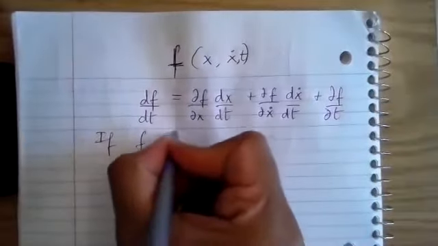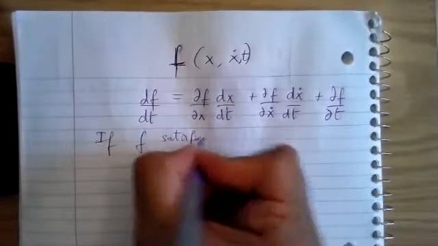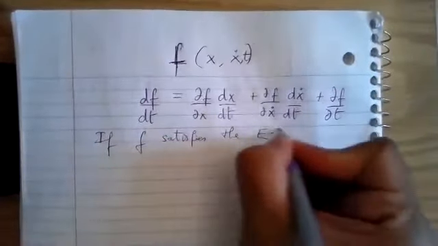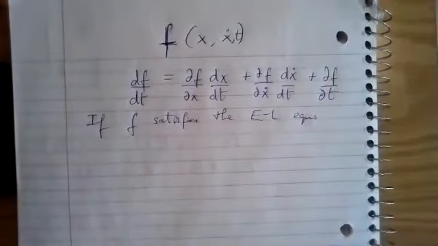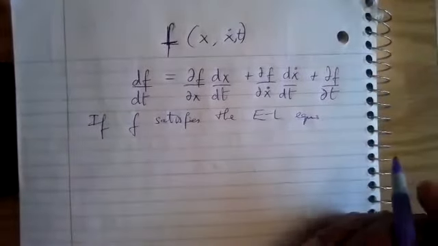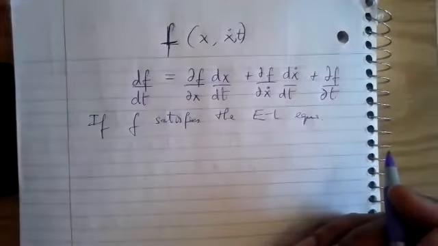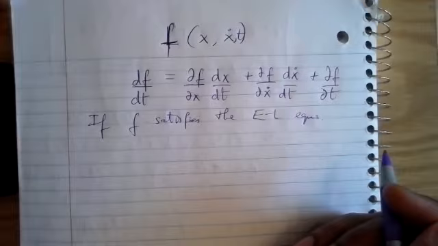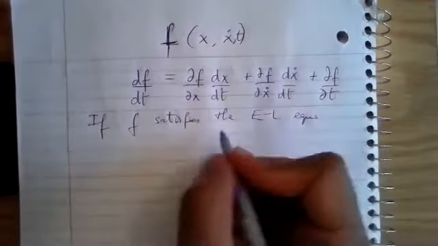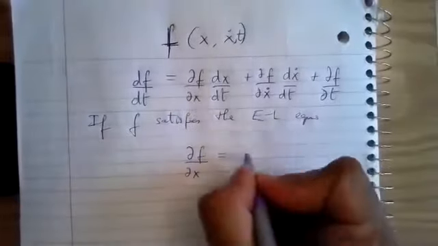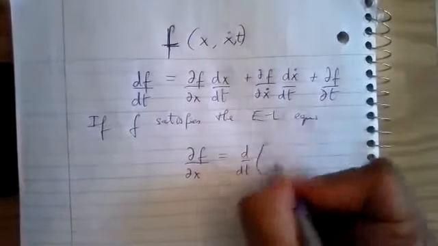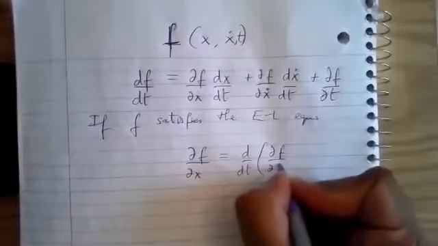If f satisfies the Euler-Lagrange equations, then we know that we can rewrite one of the terms. Which one was it? Oh yeah, this one. We can rewrite partial f partial x as d by dt of partial f partial x dot.